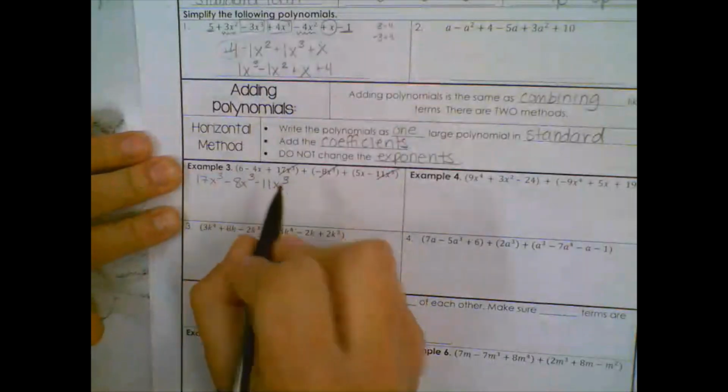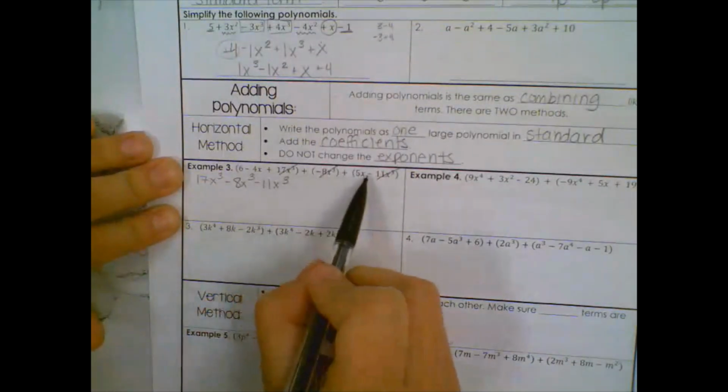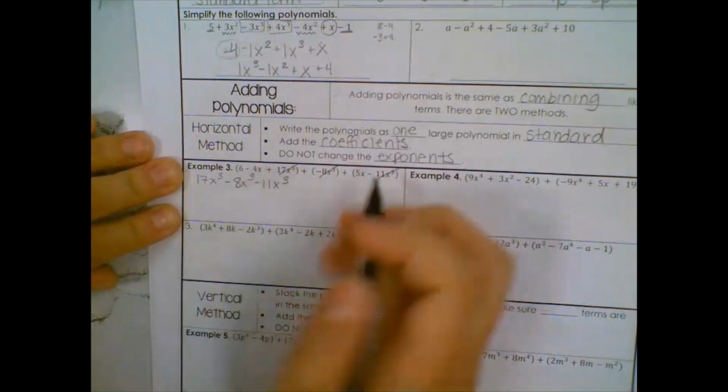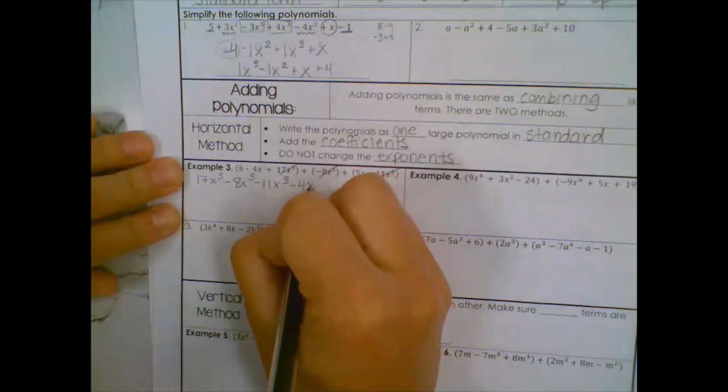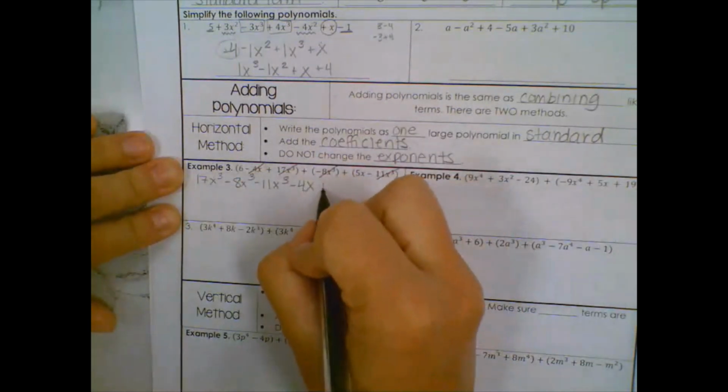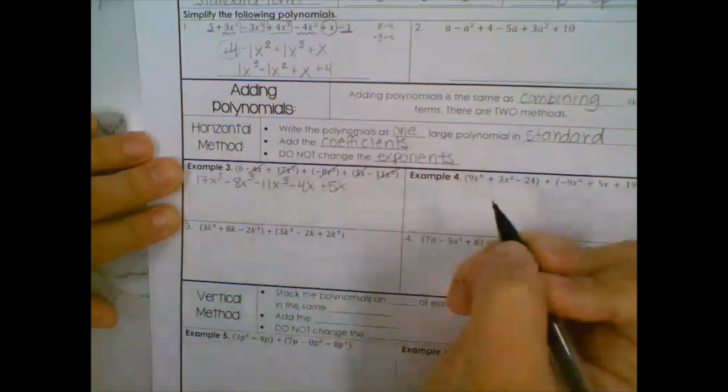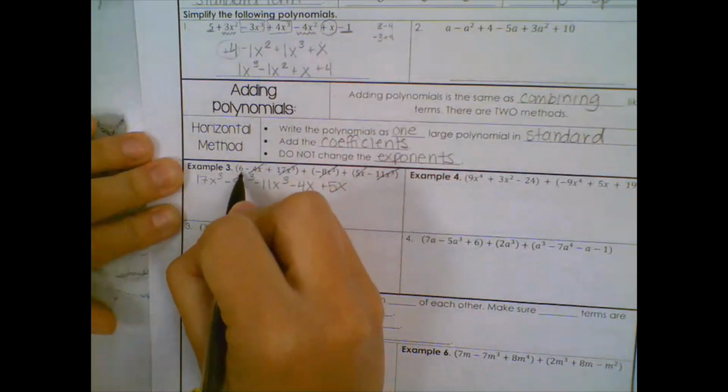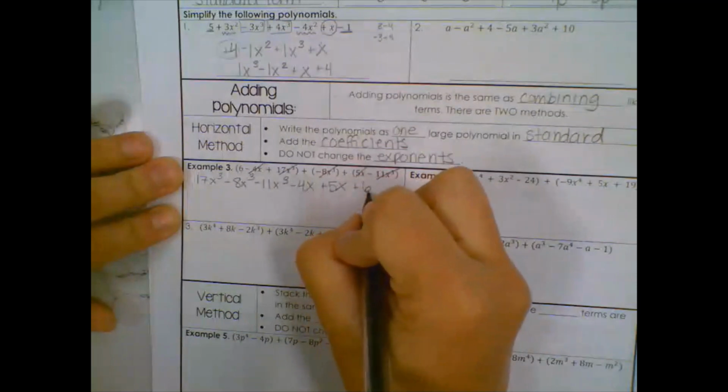Then I look for the next one. So the next exponent would be squared, but I don't see it. So now I have to the first. So that minus 4x to the first comes down, plus 5x to the first, and then that constant, that's a positive 6, so plus 6.